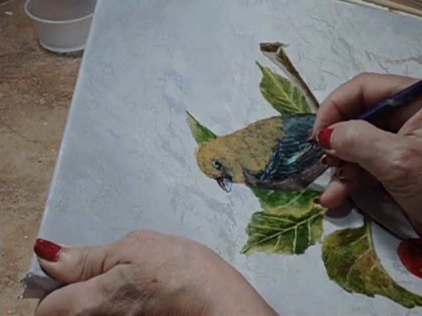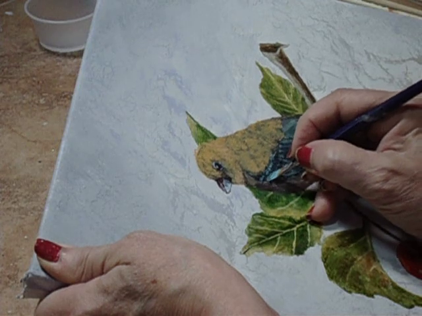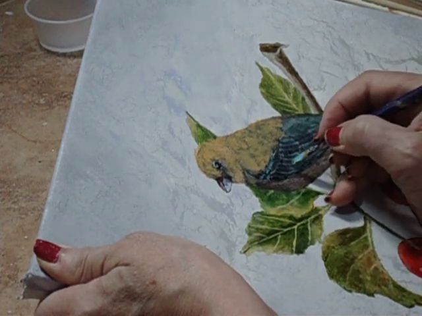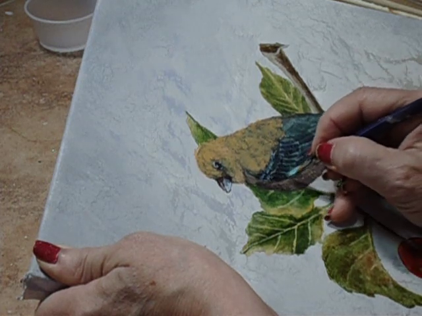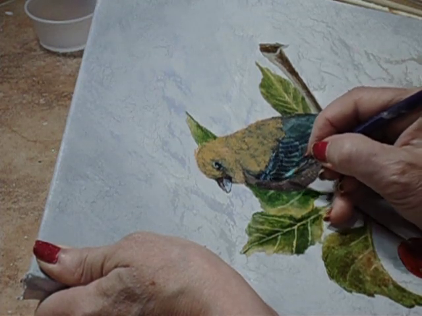Because these feathers are a combination of blue and white and darkish color.